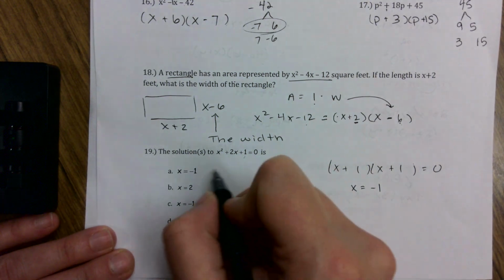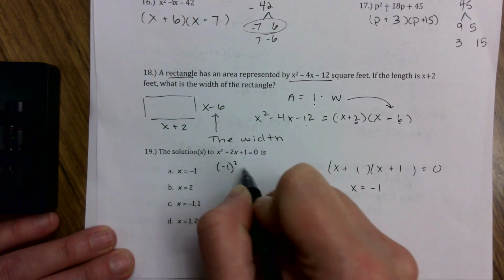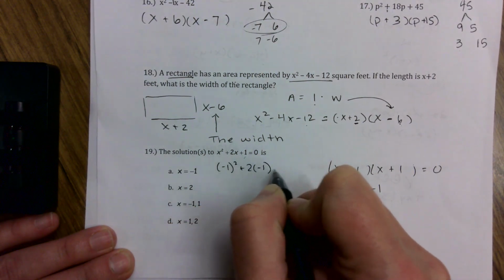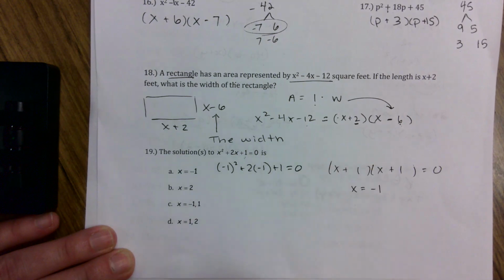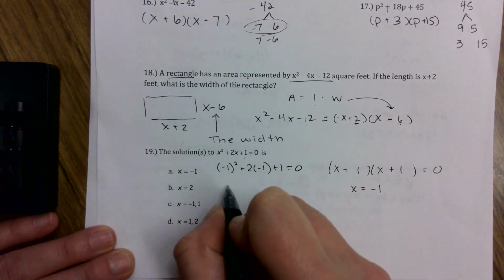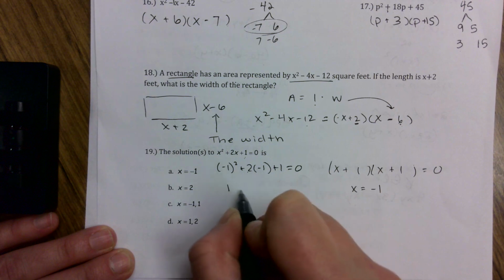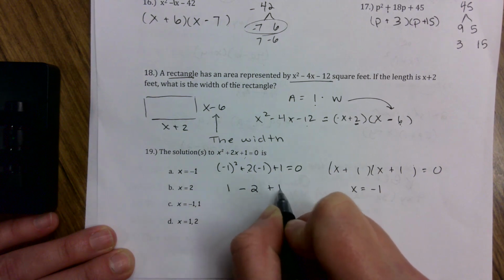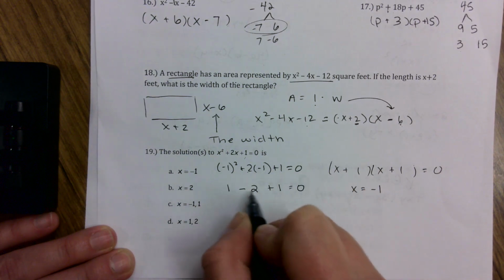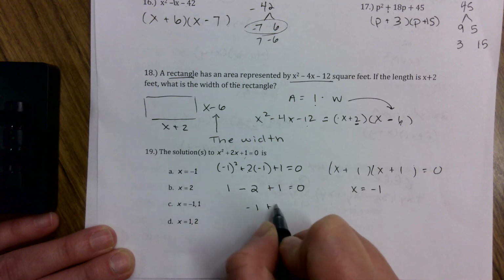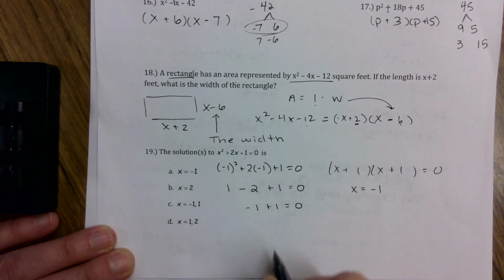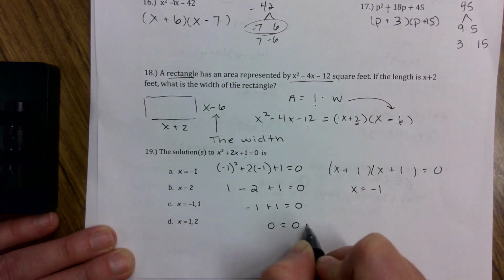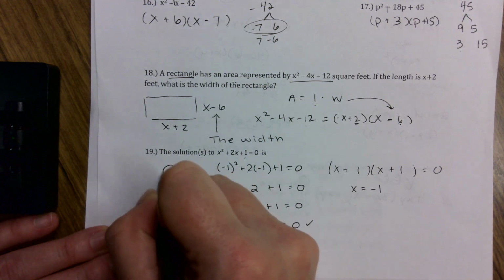Let's try it. So does negative 1 squared plus 2 times negative 1 plus 1 give me 0? Negative 1 squared is 1. 2 times negative 1 is negative 2, plus 1 is 0. 1 minus 2 is negative 1. Negative 1 plus 1 is 0. It worked, so it is negative 1.